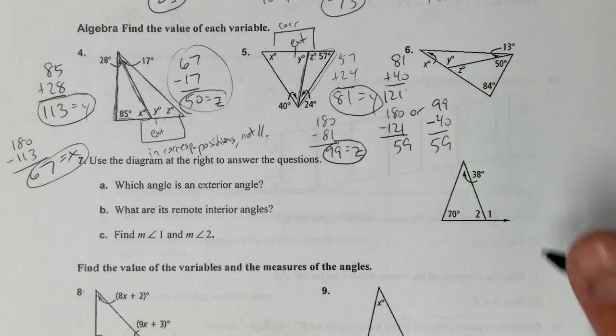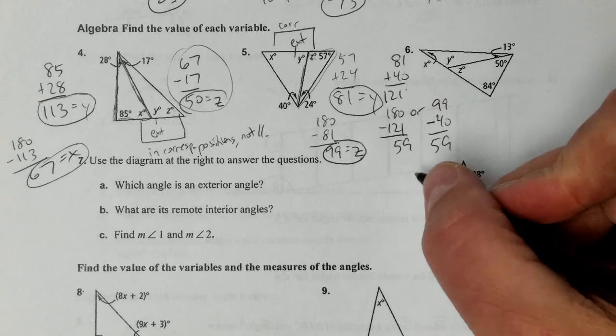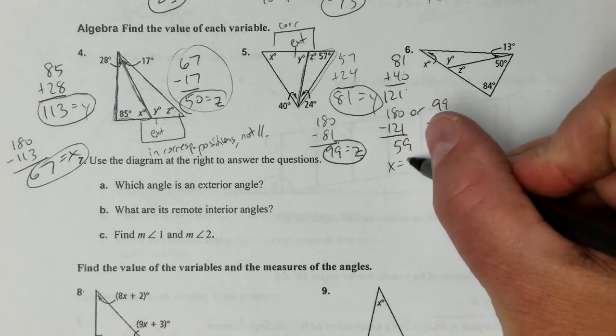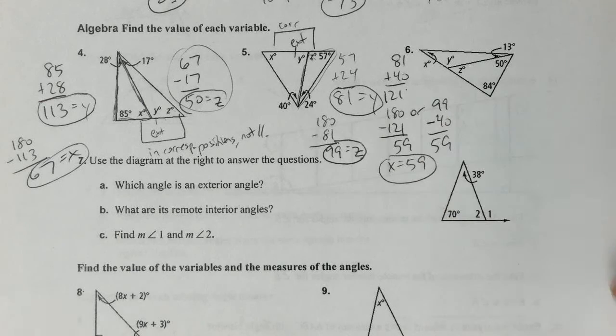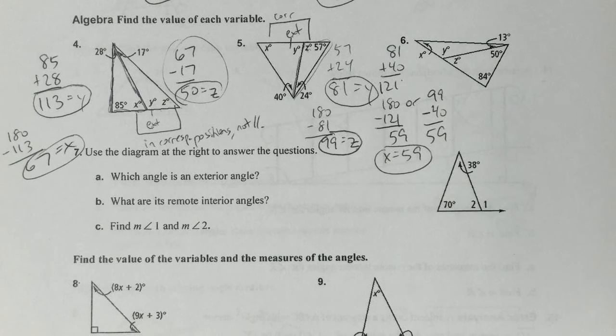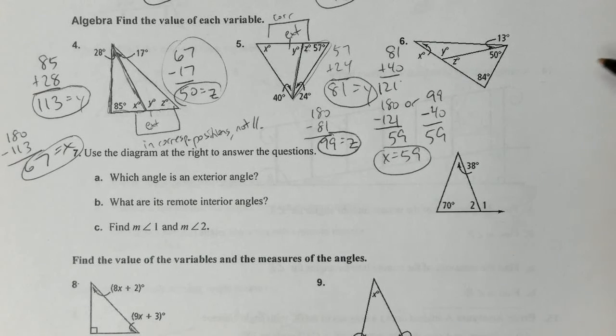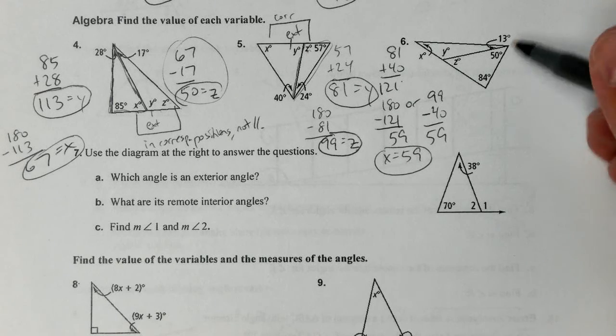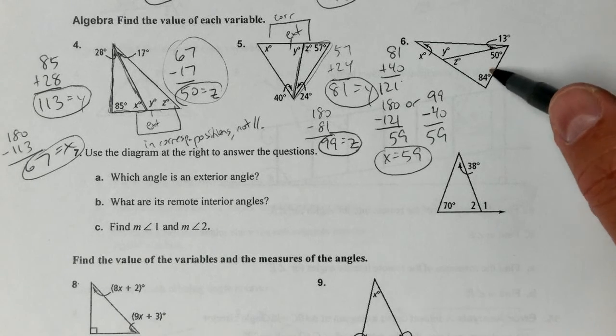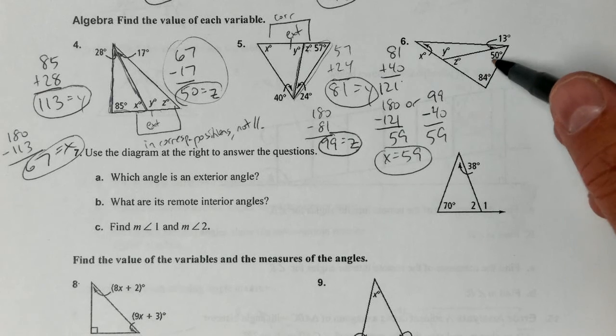And so that's another way to get 59. So we know that x is 59. Does that make sense? Okay, good stuff.